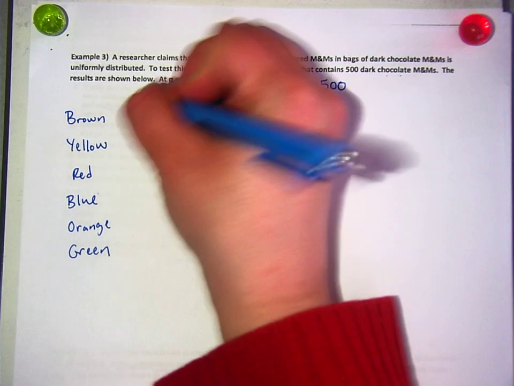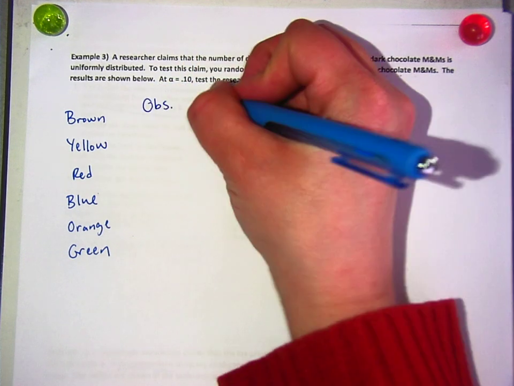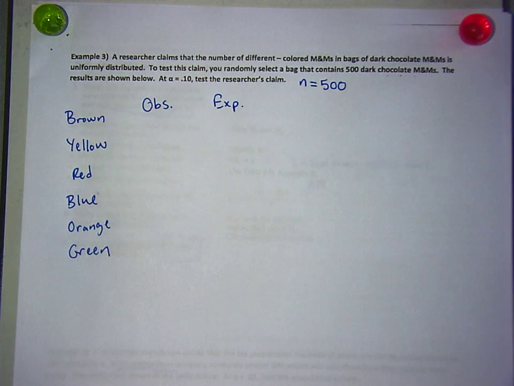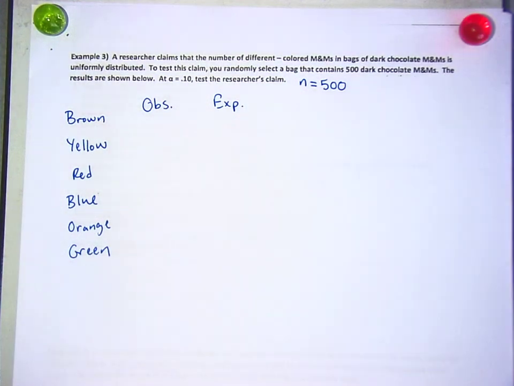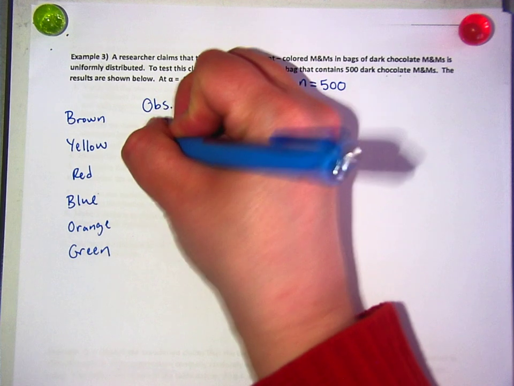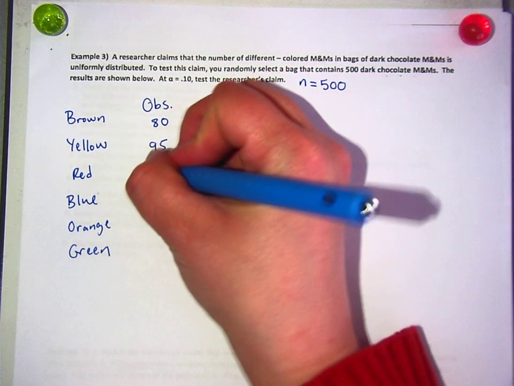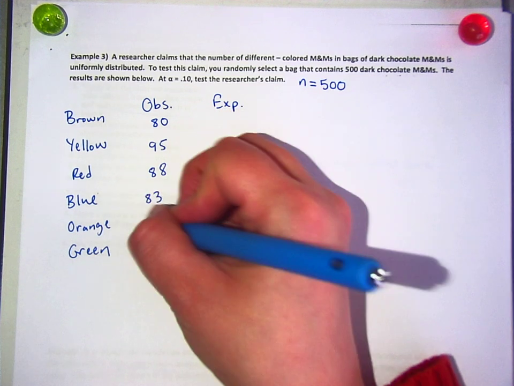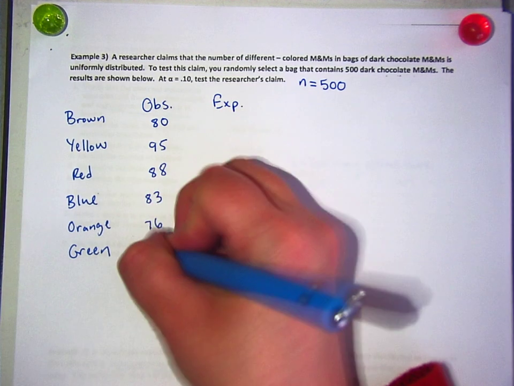All right, so first we're going to write down the observed and then what we expected to have happen. So according to this researcher, it looks like they got 80 brown, 95 yellow, 88 red, 83 blue, 76 orange, and 78 green.